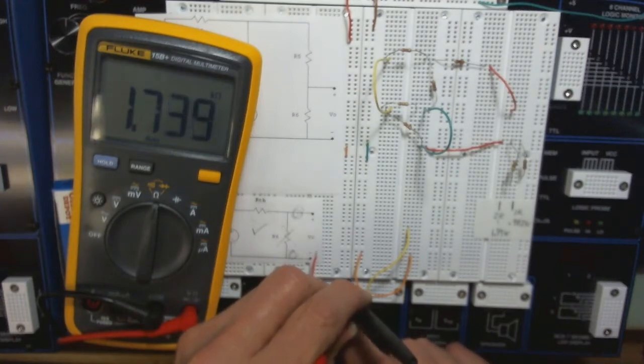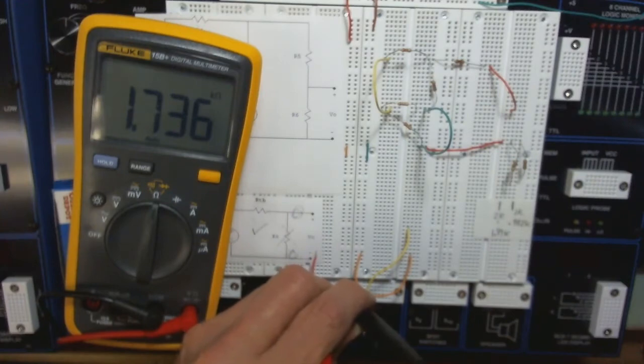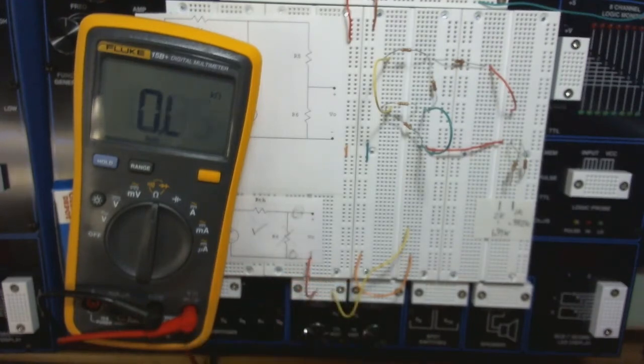I think if you did your calculations, you got about 1.75. So I think, in fact, I'll leave it right there. Our calculation showed 1.75. Our measured from this other circuit showed 1.72. This is pretty touchy. I've got it here at 1.735, 1.74. I think I'll leave that like that. So 1.74. Jot that down.